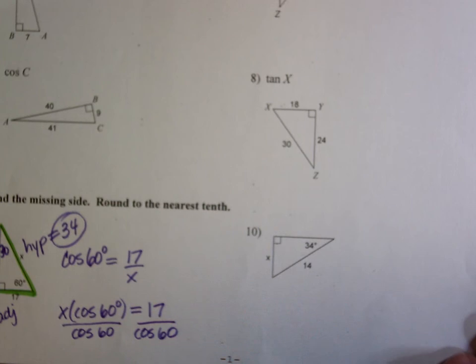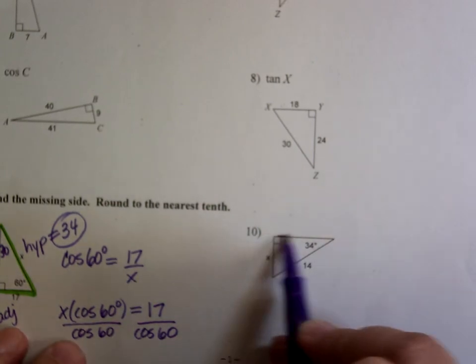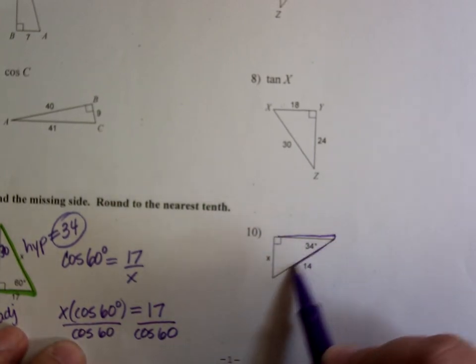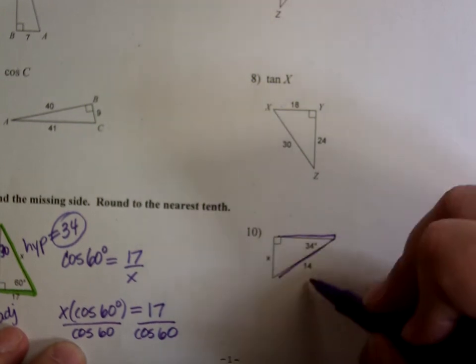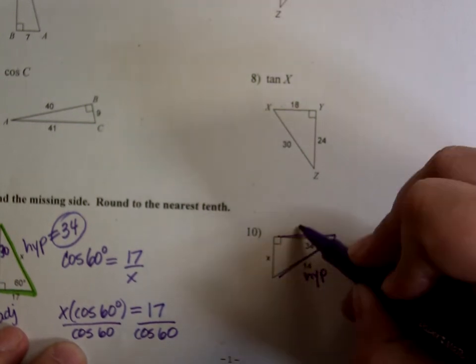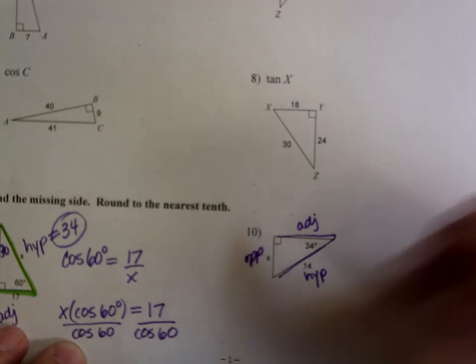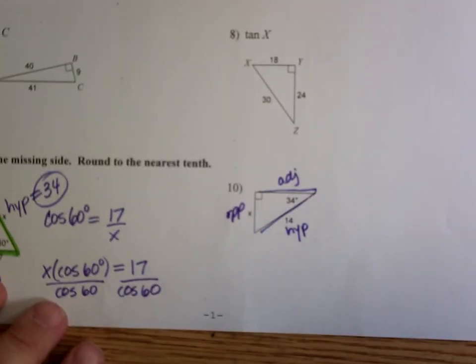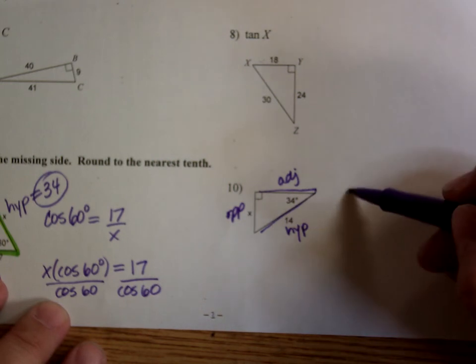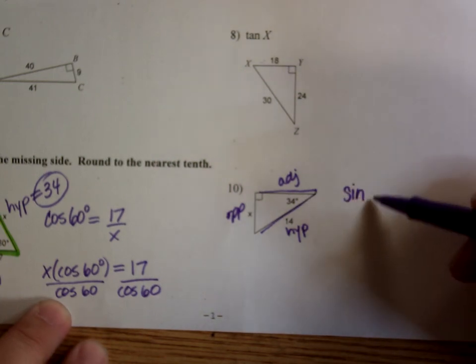Look at number 10. Here are the two sides of my 34-degree angle. One of them is the hypotenuse, one of them is the adjacent. So that makes x the opposite. So if I'm going to work with the x and the 14, that's opposite over hypotenuse, sine.